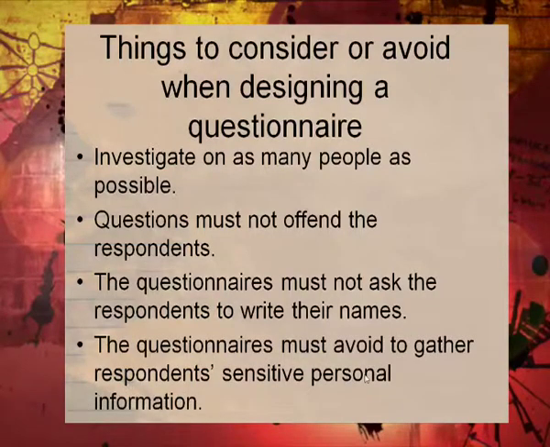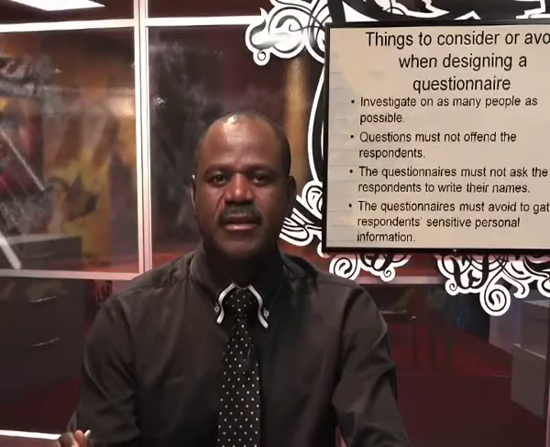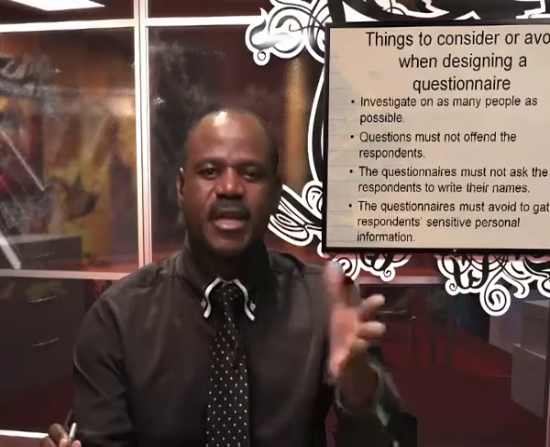The questionnaire must avoid gathering respondents' sensitive personal information. As I said already, this is related to, like, how much you earn. I mean, it's not going to be worth it. Do you have illness? What type of illness? I mean, it's not typical questions on the questionnaire. Try to avoid such things. Be straight to the point and respect people.